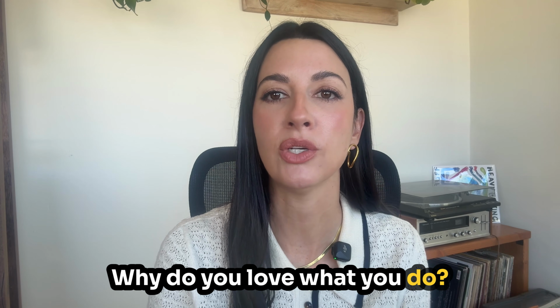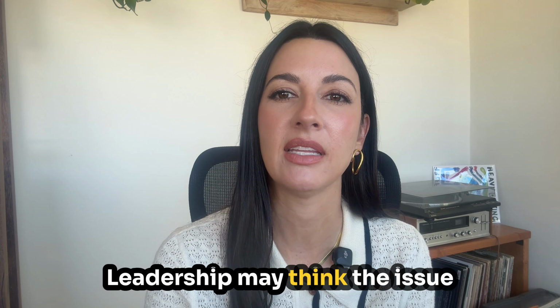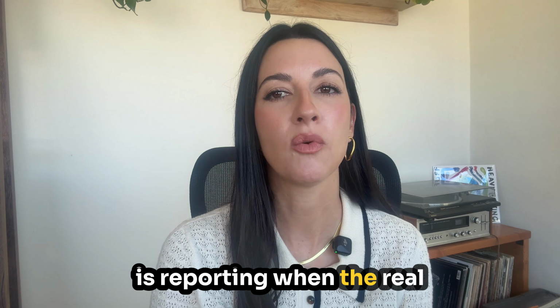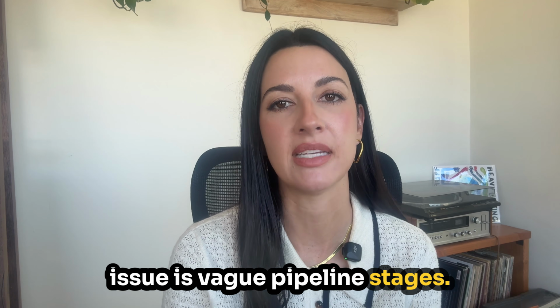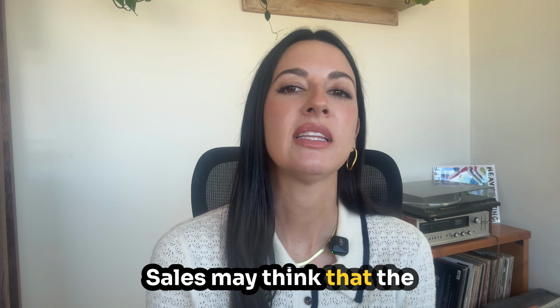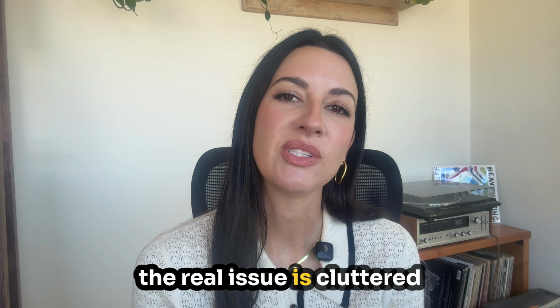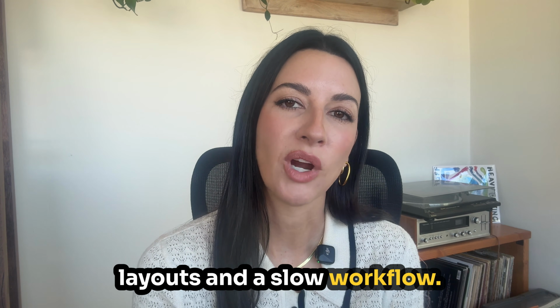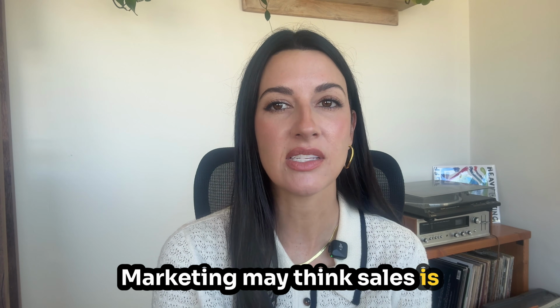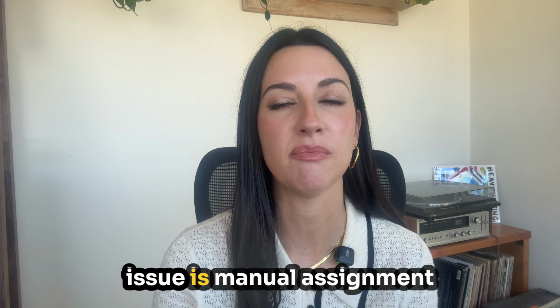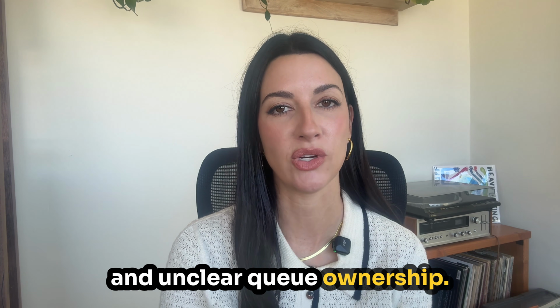Why do you love what you do? Leadership may think the issue is reporting when the real issue is vague pipeline stages. Sales may think that the issue is adoption when the real issue is cluttered layouts and a slow workflow. Marketing may think sales is ignoring leads when the real issue is manual assignment and unclear queue ownership.